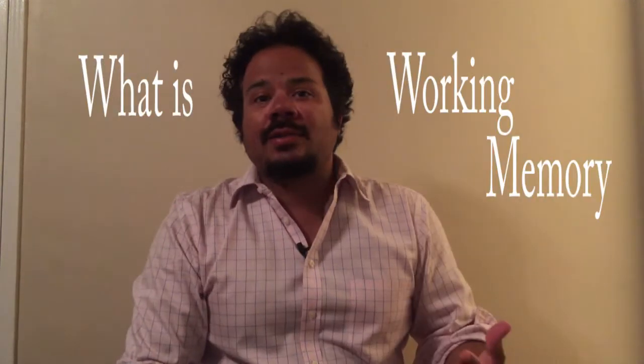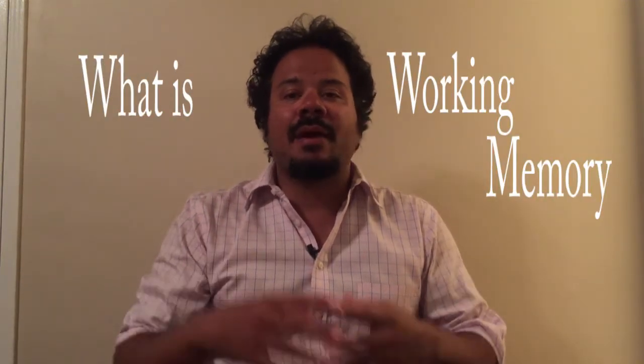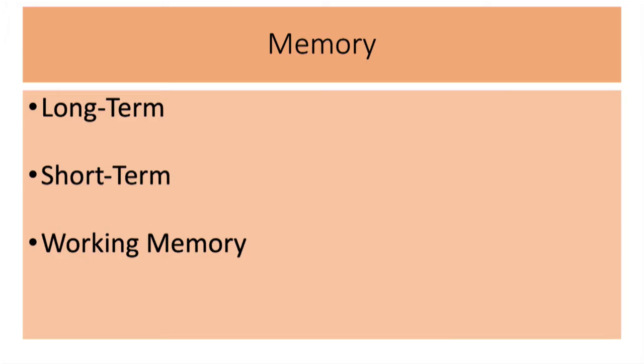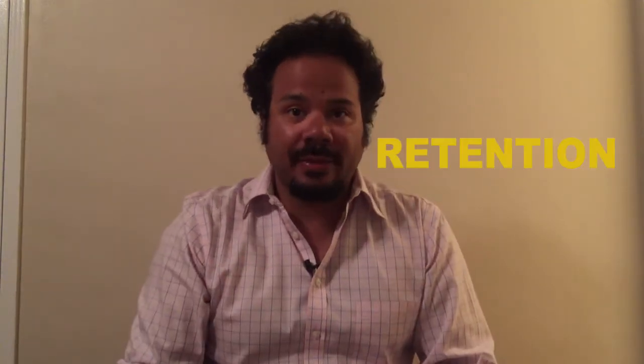All right, so what is working memory? Basically, memory comes in 3 ways. You've got long-term memory, short-term memory, and then working memory. But one thing that always gets me is, what is the difference between short-term memory and working memory? They seem like the same thing. So my working definition is that working memory retains the information and uses it while somebody's doing a task, whereas short-term memory is more just retaining the information.